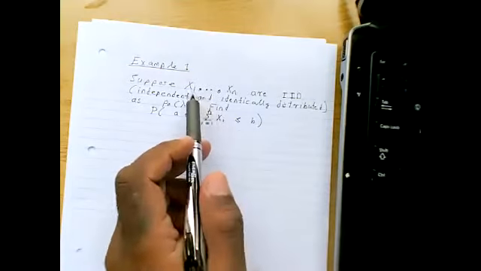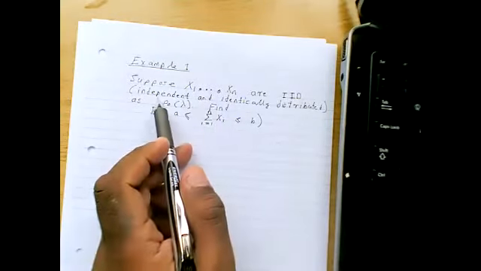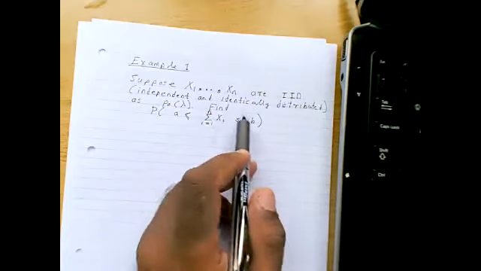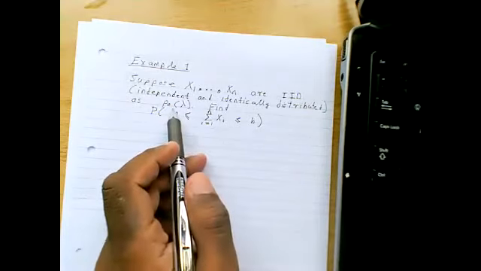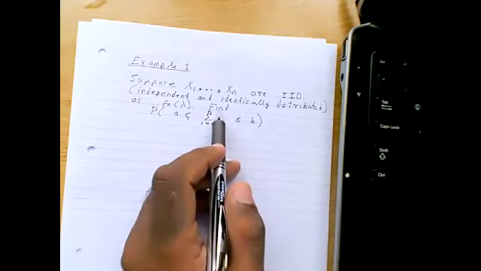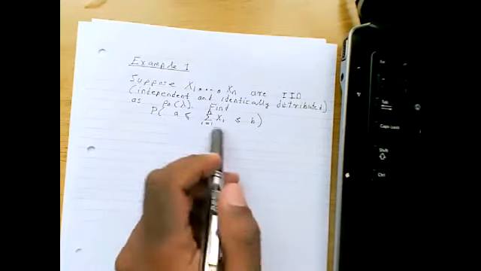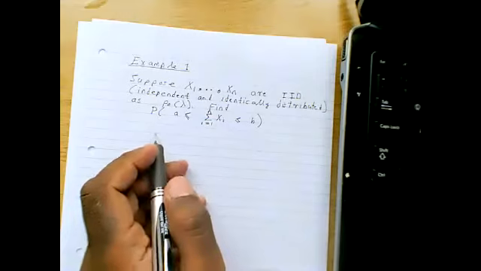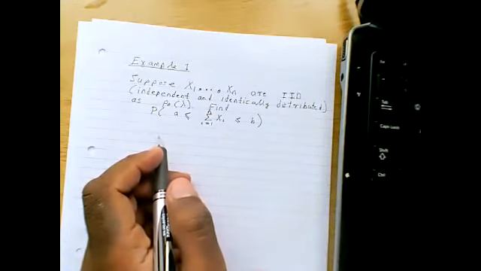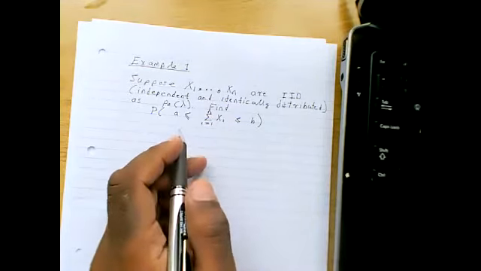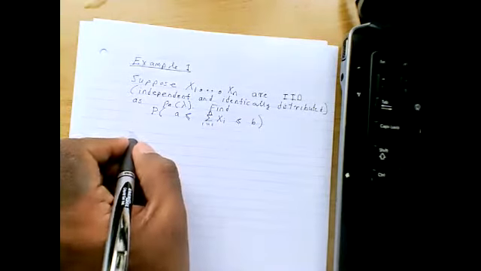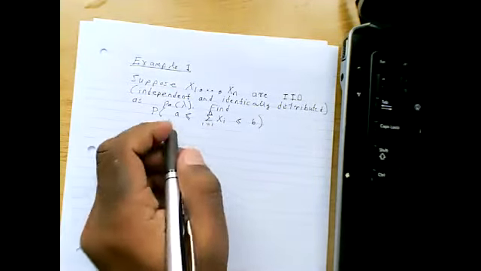All right, so suppose you have IID, which means, by the way, independent and identically distributed, Poisson variables with parameter lambda. And the question is to find the probability that the sum of xi is between A and B. Now, let's see how we can do this. I'm going to start with this statement here.